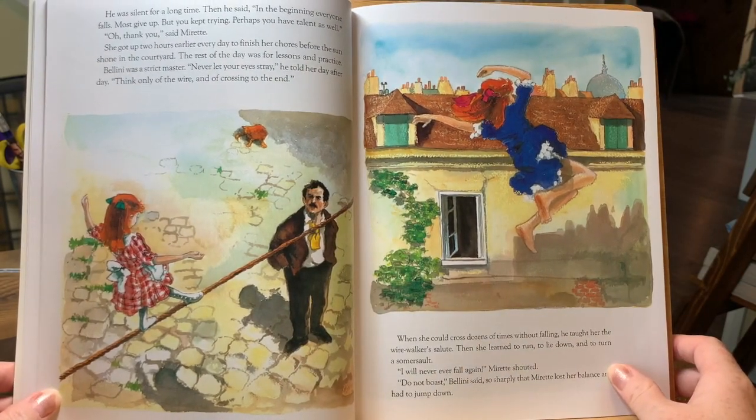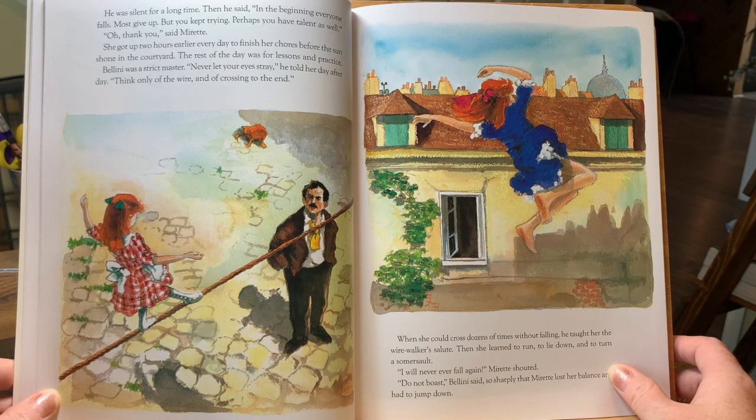He was silent for a long time. Then he said, "In the beginning, everyone falls. Most give up, but you kept trying. Perhaps you have a talent as well." "Oh, thank you," said Mirette. She got up 2 hours earlier every day to finish her chores before the sun shone in the courtyard. The rest of the day was for lessons and practice. Bellini was a strict master.